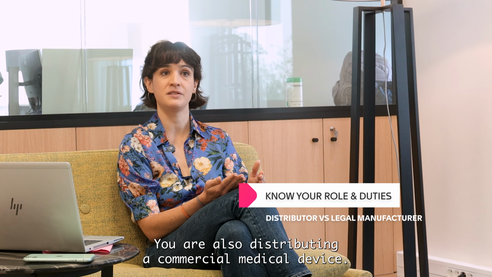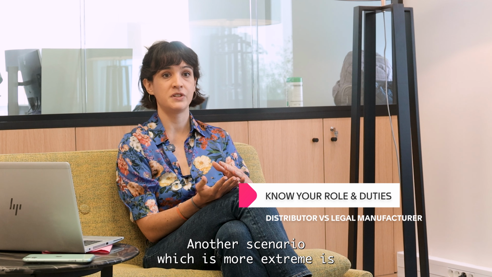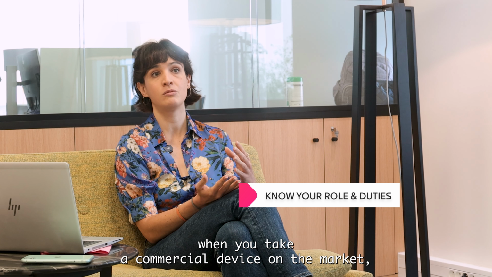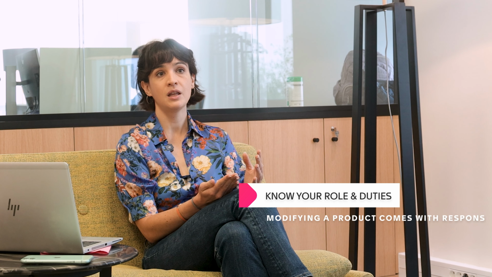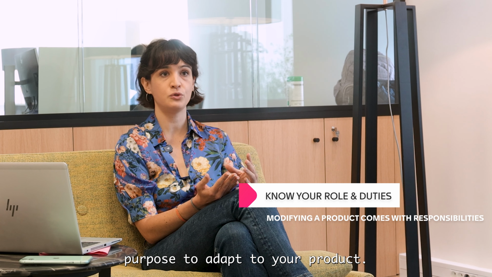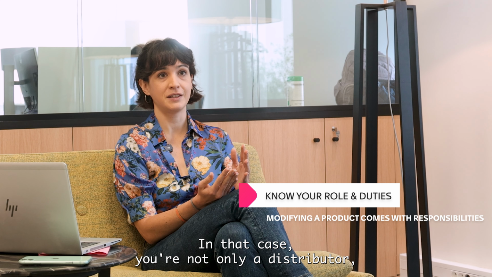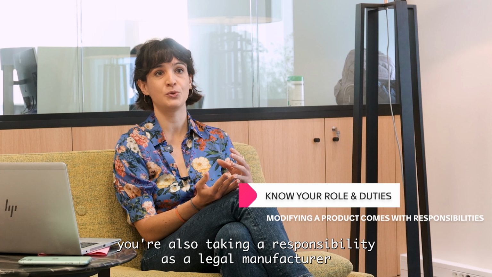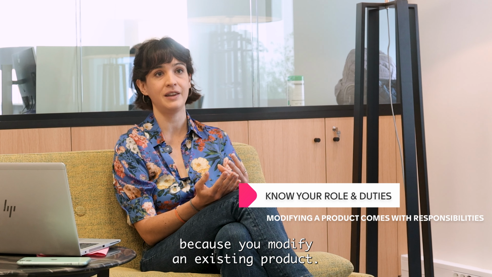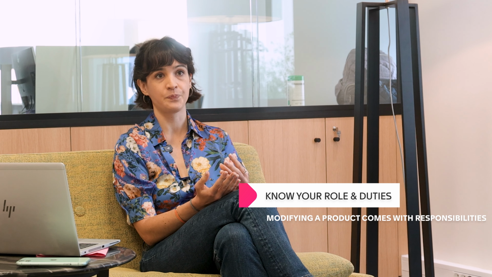Another scenario, which is more extreme, is when you take a commercial device on the market, but you modify it to fit your need, or you change its intended purpose to adapt to your product. In that case, you're not only a distributor, you're also taking a responsibility as a legal manufacturer because you modify an existing product.